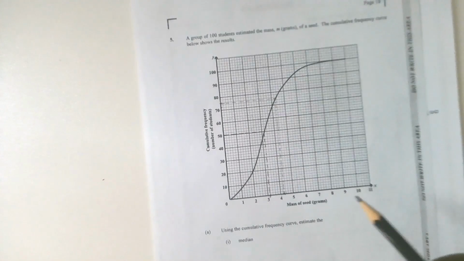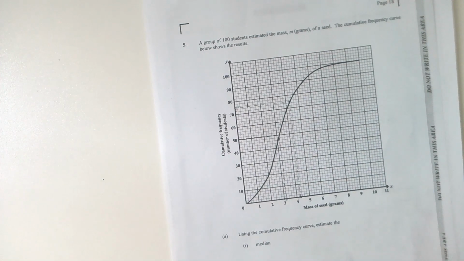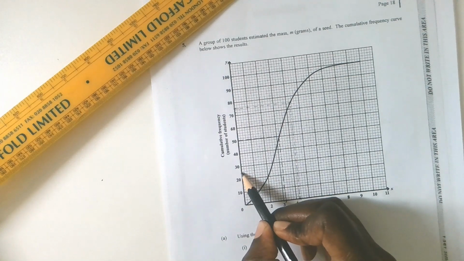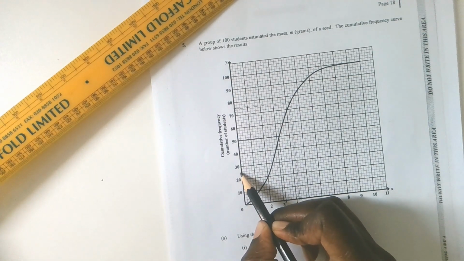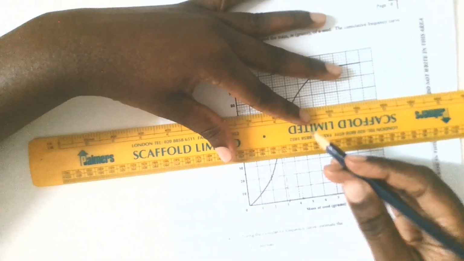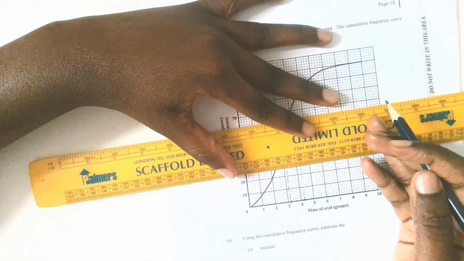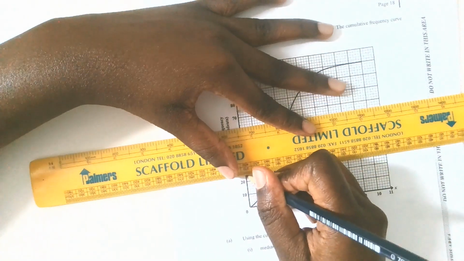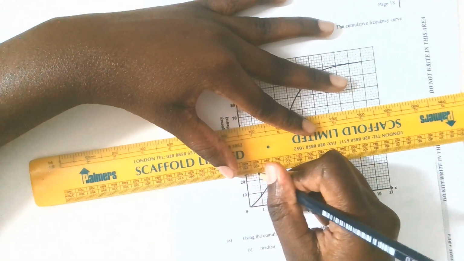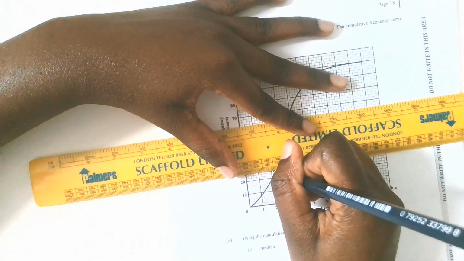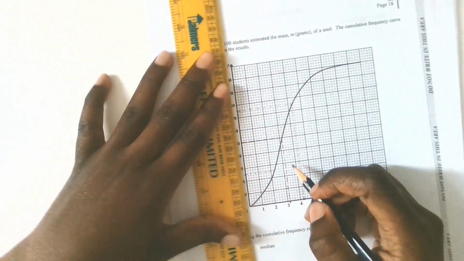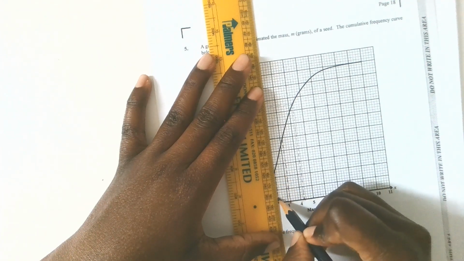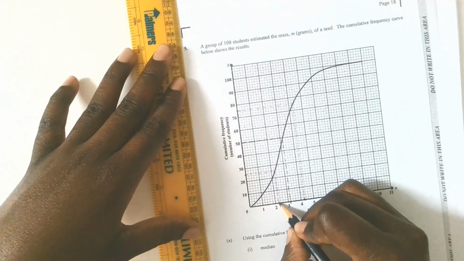25%, so we need to find 25 students, which is going to be 22, 24, so 25 is going to be smack in the middle here. So we plot our line across, touching our curve. That gives us here, and then we draw our line going down, which is here in the middle.